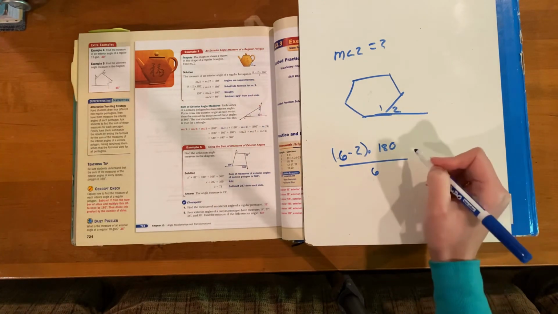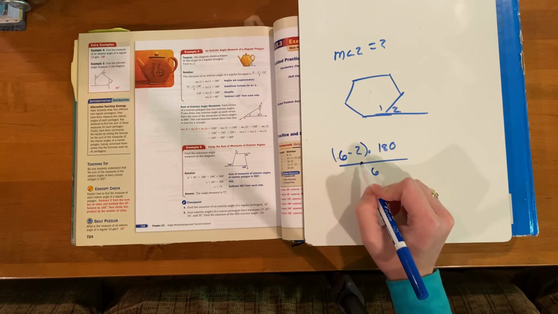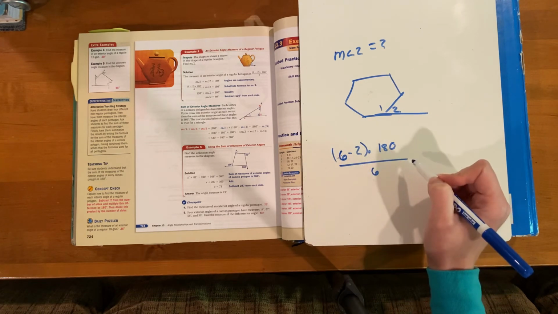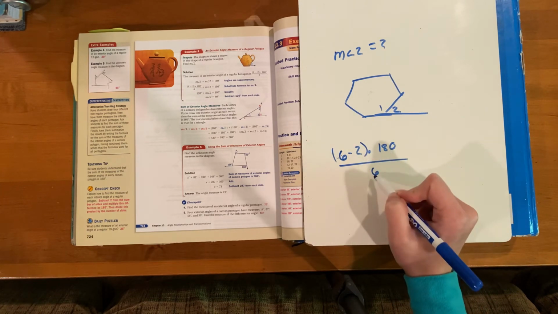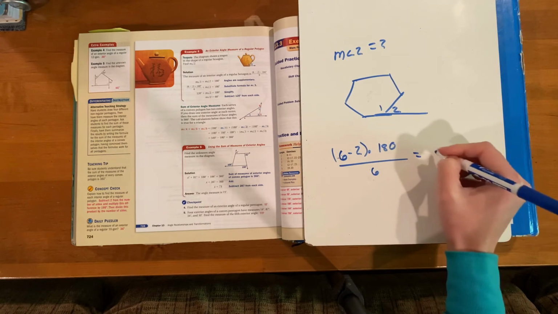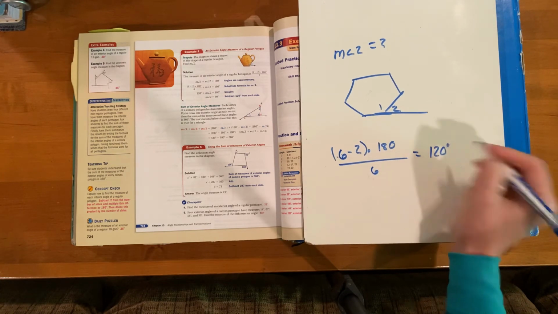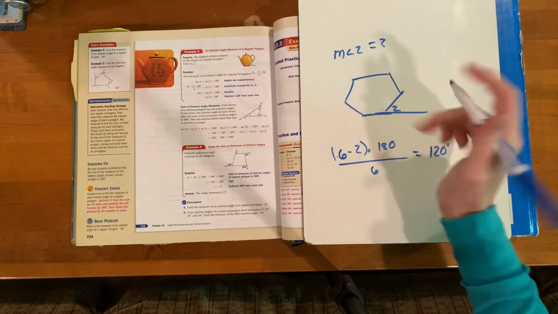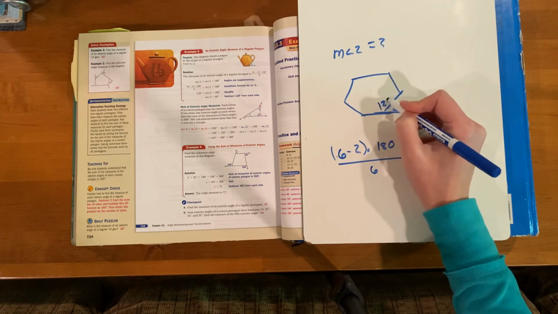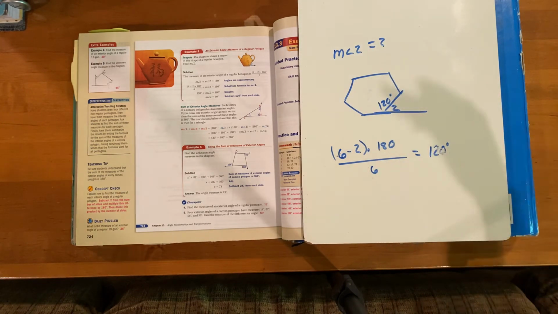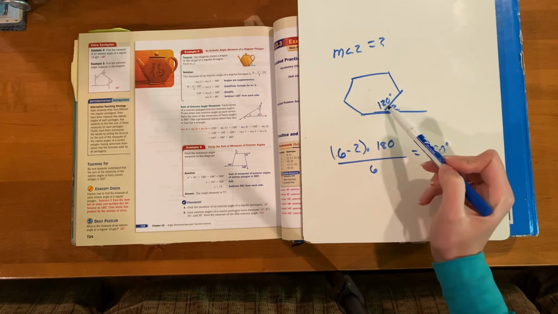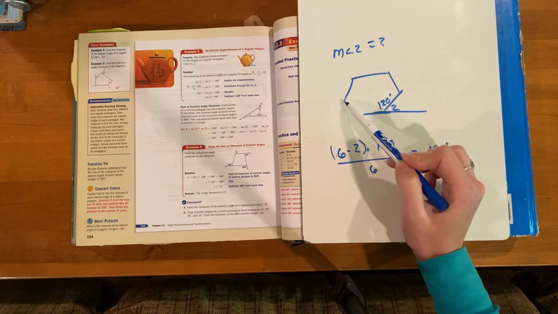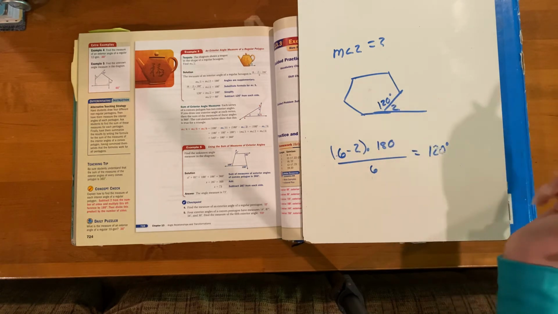And again, this is just drawing back from examples 1 and 2. We have 6 sides, so 6 minus 2 is 4. We're going to multiply 4 times 180 and divide it by 6, and we're going to get 120. So the internal angle for every single angle on this hexagon is going to be 120. For hexagons, they do not have to sum to anything in particular. So just because this is 120, this can be 120, this is 120. They don't have a maximum number.